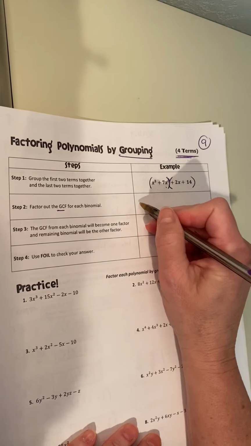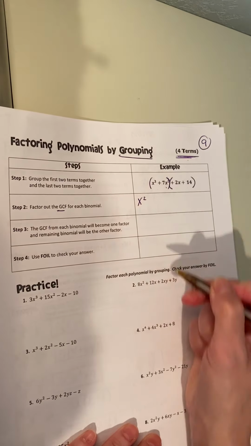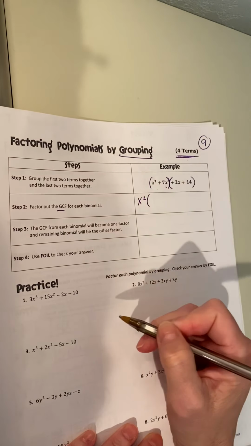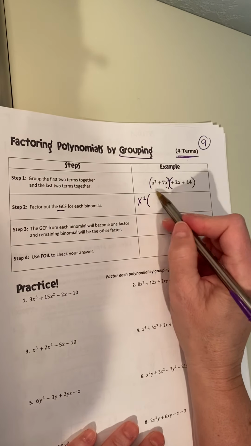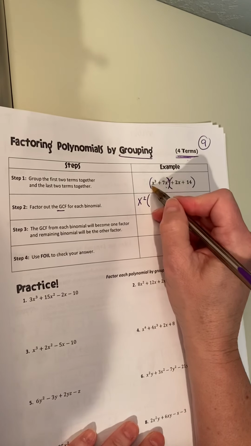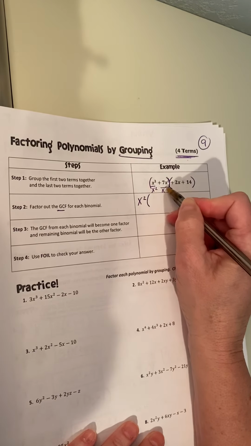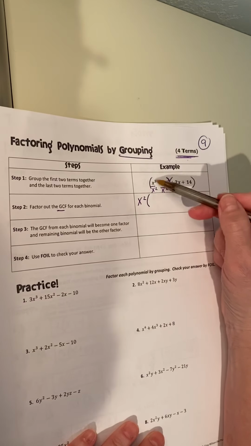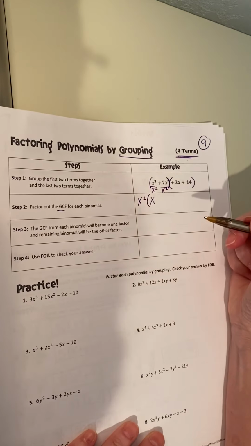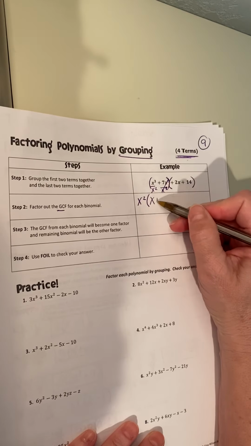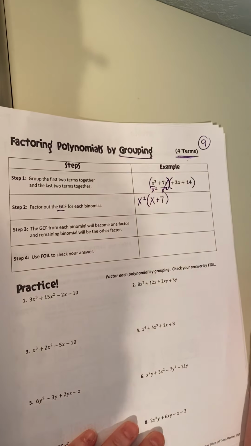So watch, I'm going to write x squared. I'm factoring out the x squared. I'm going to open parentheses. And again, I'm only looking at this. If I factor out an x squared from both of these terms, then what I'm left with is x, and then x squared cancels, x plus 7. I'm left with x plus 7.